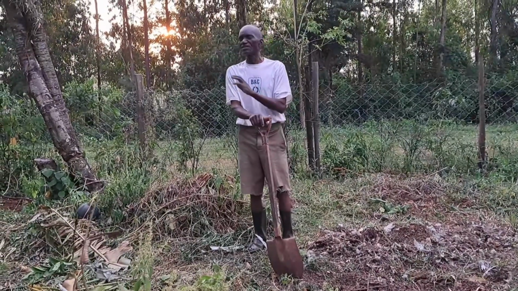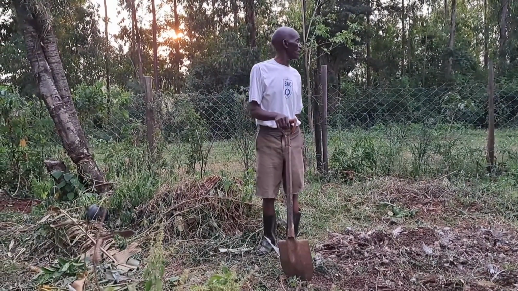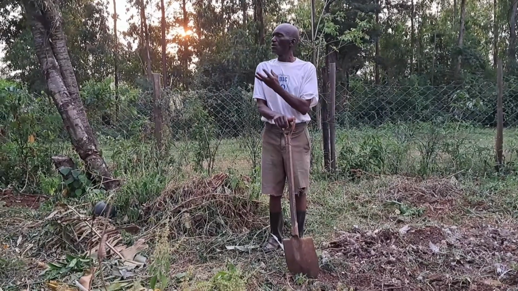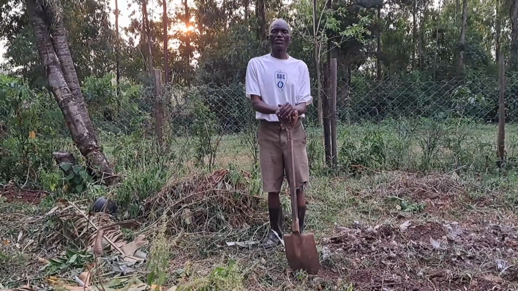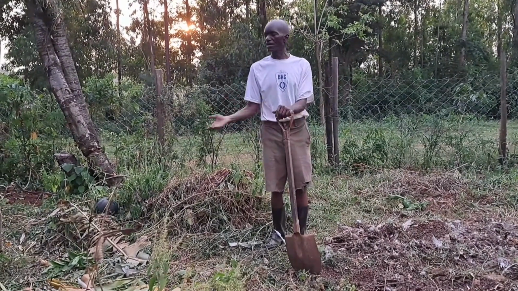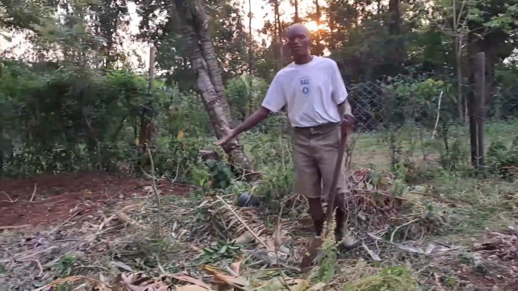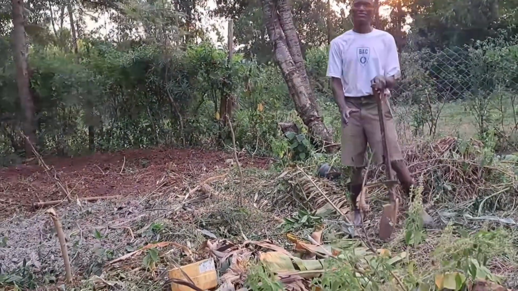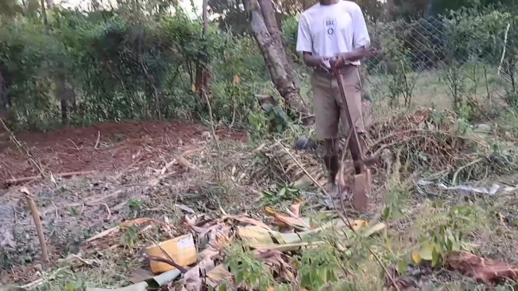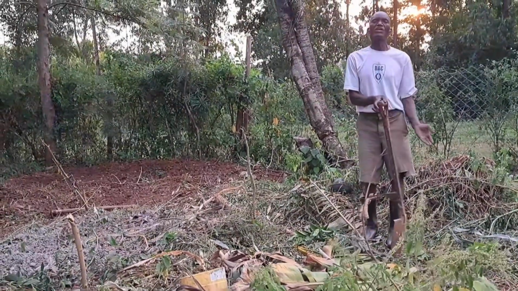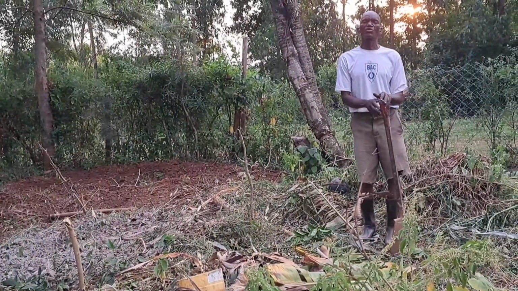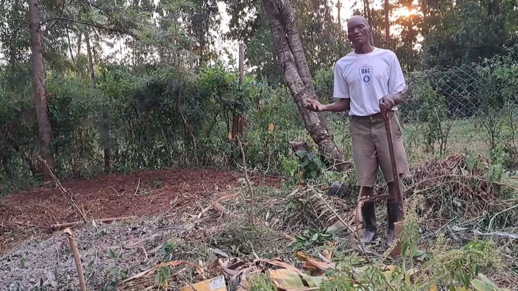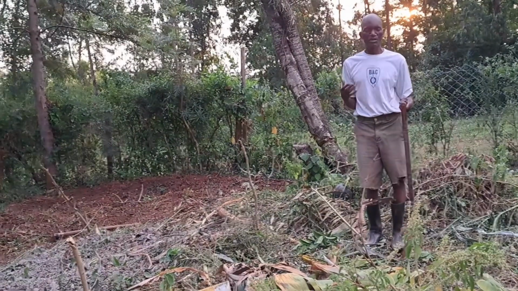After putting everything and we are through, you'll allow it to stay there for 3 weeks. Then you turn it upside down by changing it from the former side to another side next to it. Then you'll give it another 3 weeks and you turn it again. So between 3 to 4 months, it would be expected to be mature.